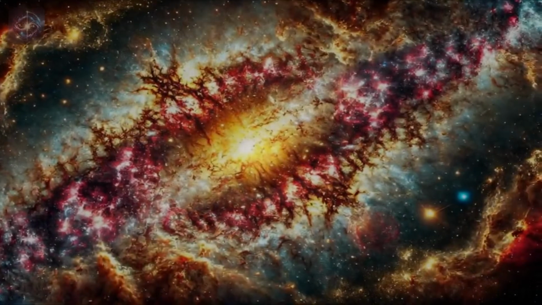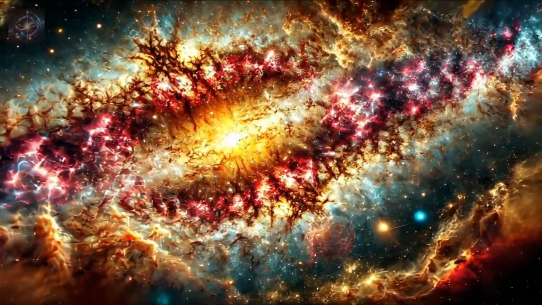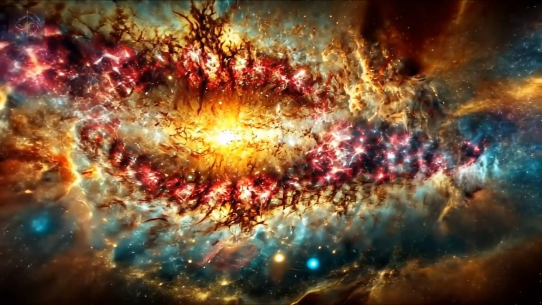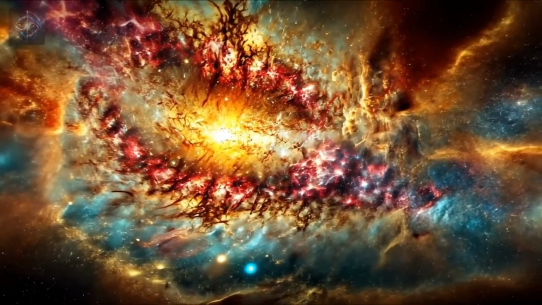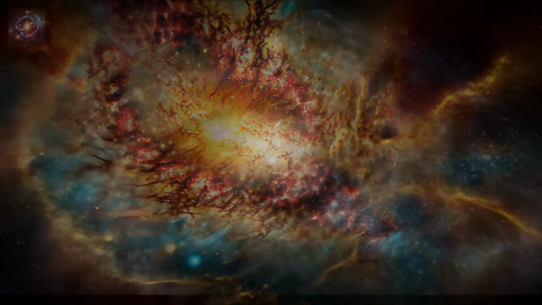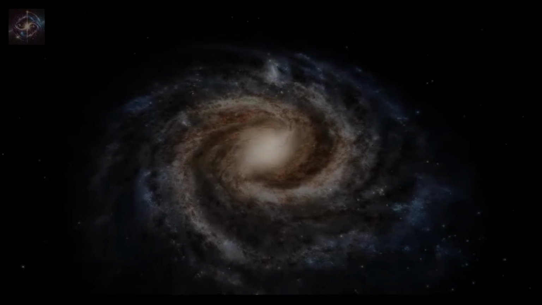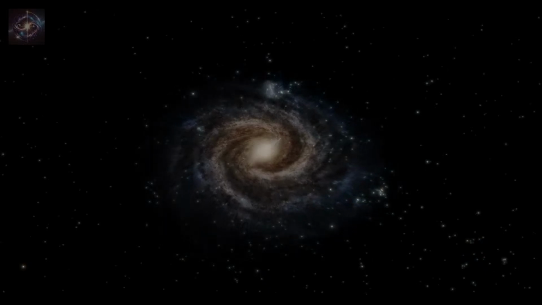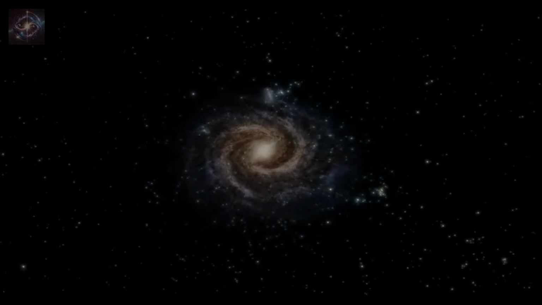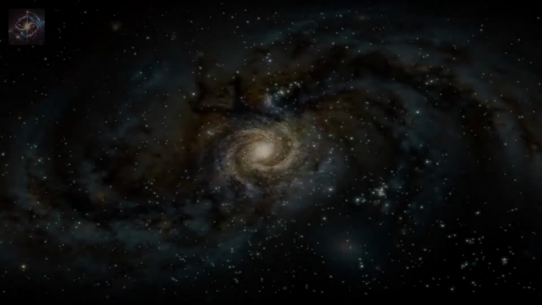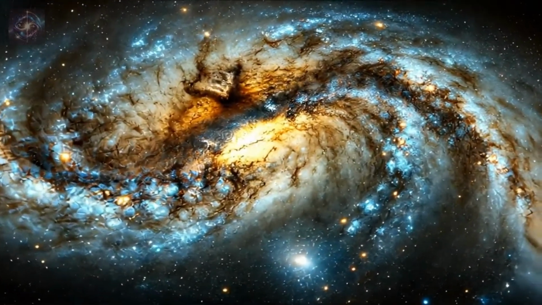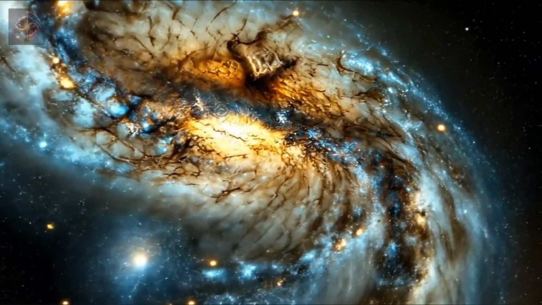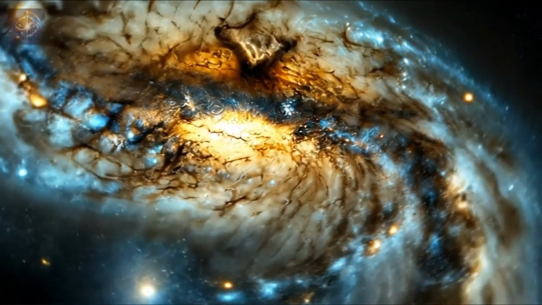These explosions dispersed heavier elements, such as carbon, oxygen, and iron, into the surrounding gas, enriching it. These elements became the building blocks for the next generation of stars and, eventually, planets. The first galaxies began as small, irregular clusters of stars and gas. Over millions of years, they collided and merged, growing larger and more complex. The Milky Way's origins lie in this era, as one of countless proto-galaxies forming across the cosmos.